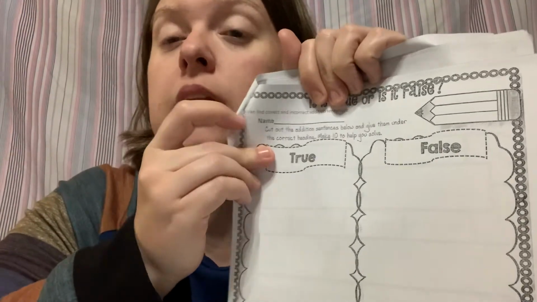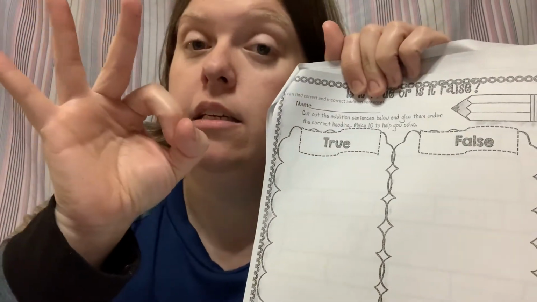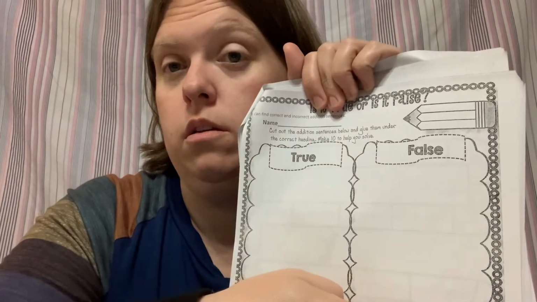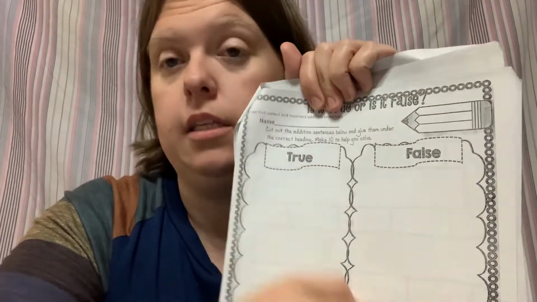So either the number sentence is true, it's correct, or it's false, it's wrong. So true is going to mean that it's correct. False is going to mean that it's wrong. Okay, it is not correct. And then they want you to solve for 10 to help.